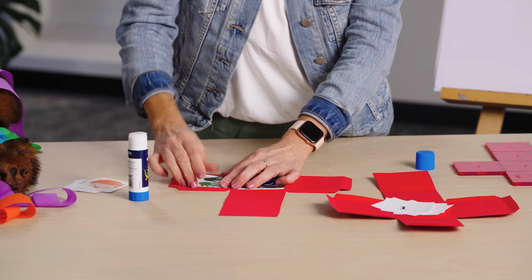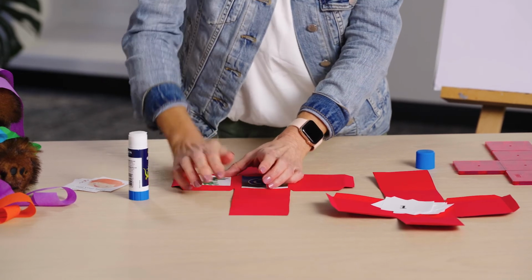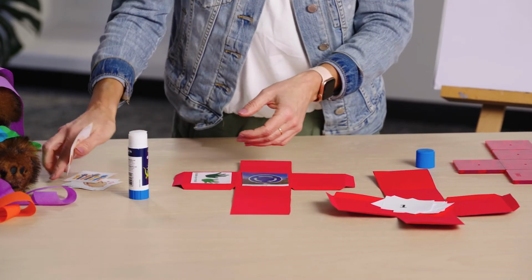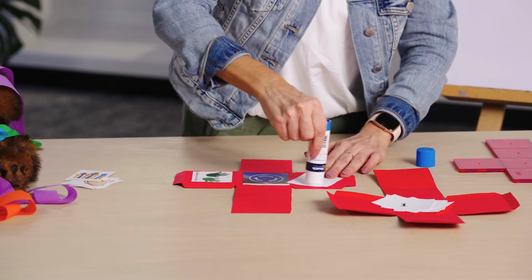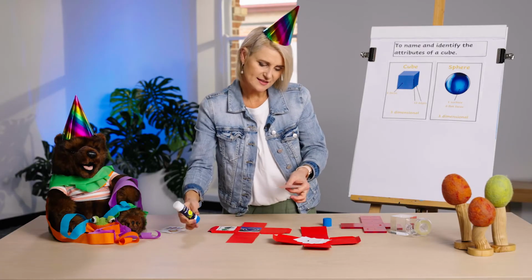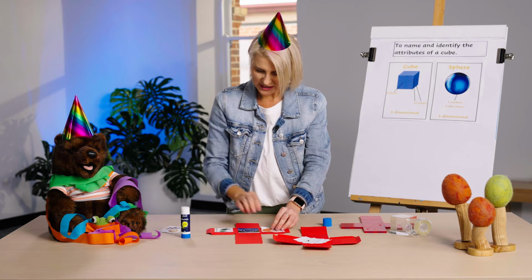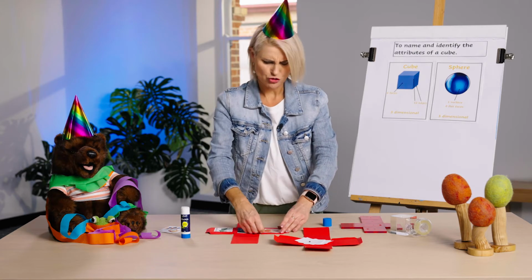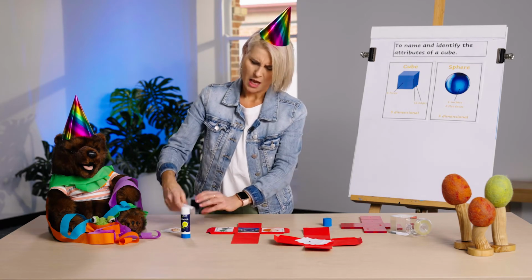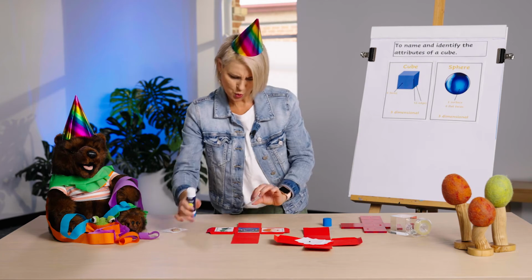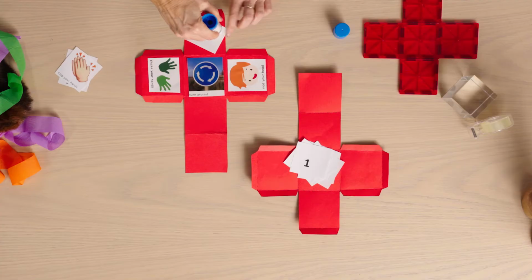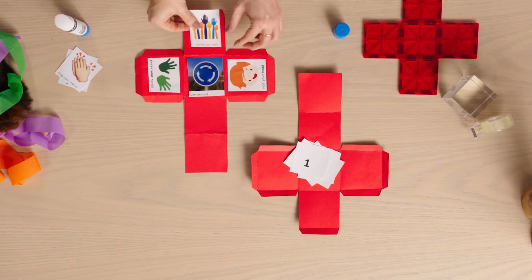I like making things for my games. It's lots of fun. I got to choose all the different actions. I printed them out. They say, shake your hands, turn around, nod your head, hands up high. Woohoo! Really great actions to do when you're having a party.